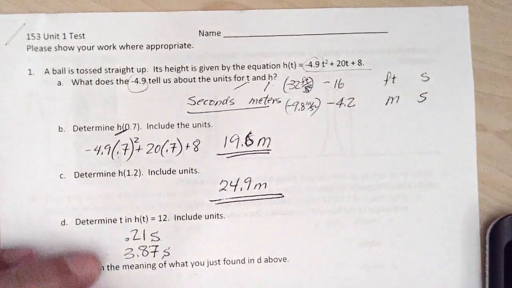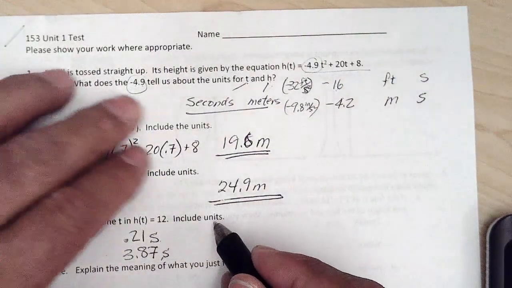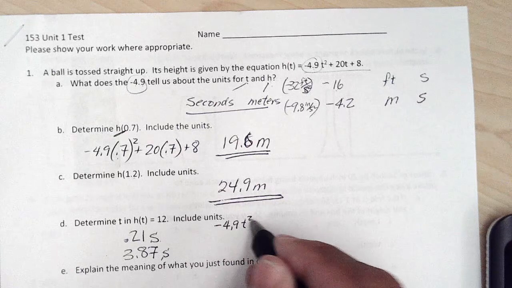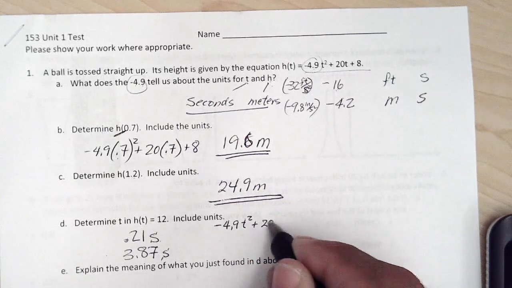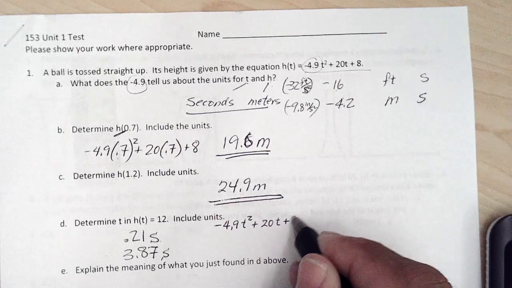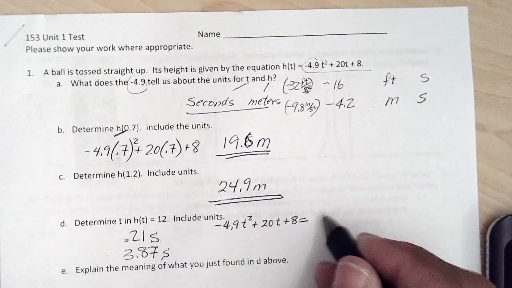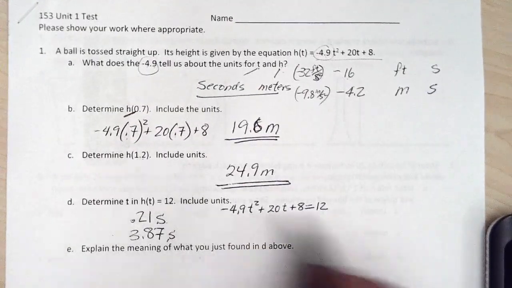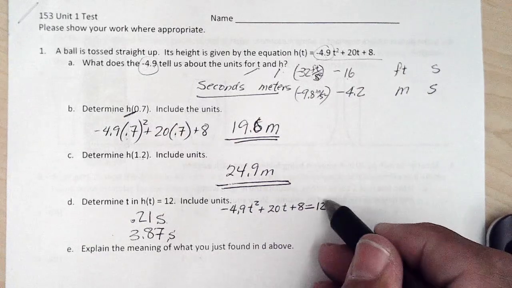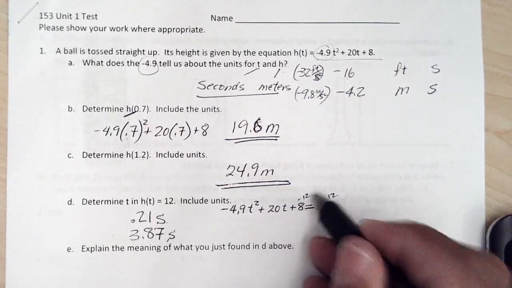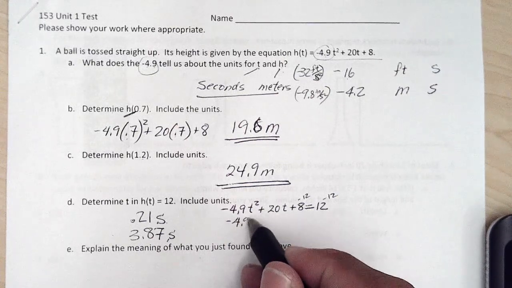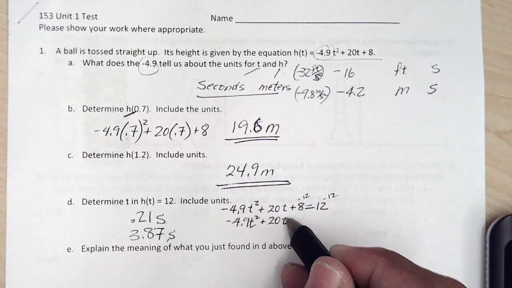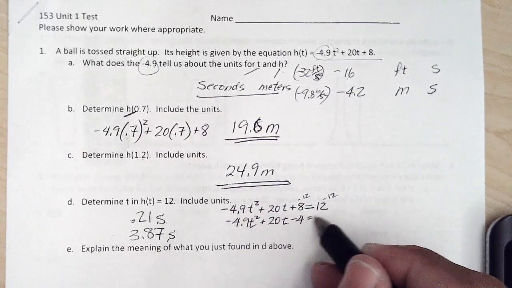Now, some of you decided to do the quadratic formula. We want negative 4.9 t squared plus 20t plus 8 to come out equal to 12. To use the quadratic formula, you need it equal to 0, so you subtract 12 from both sides. And you get minus 4.9 t squared plus 20t minus 4 equals 0.